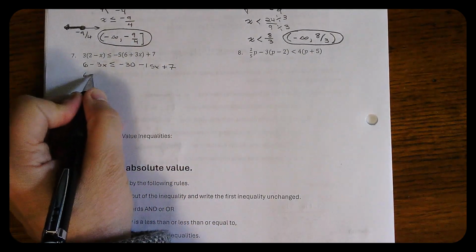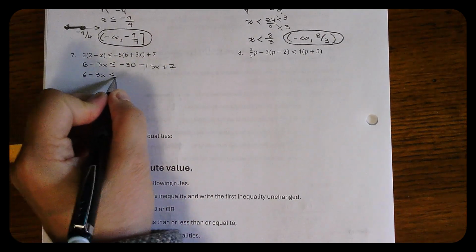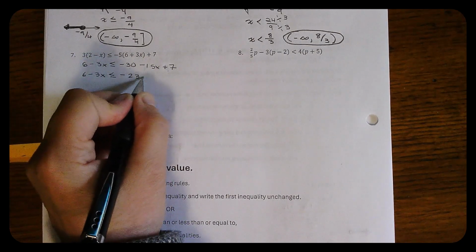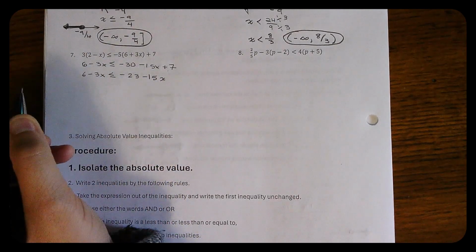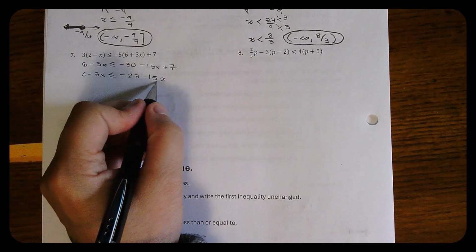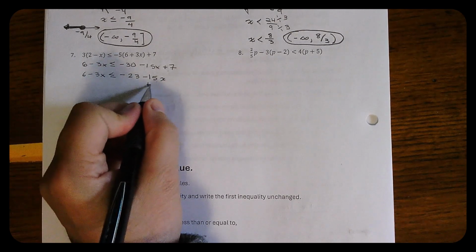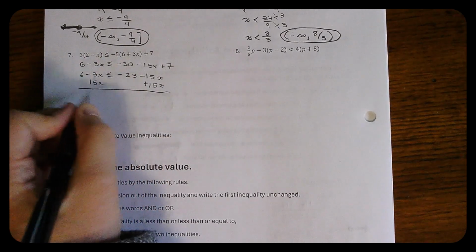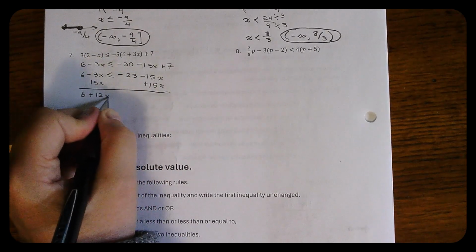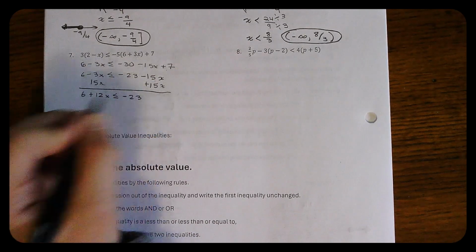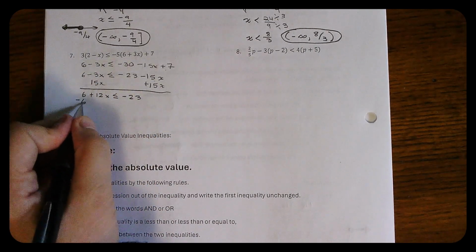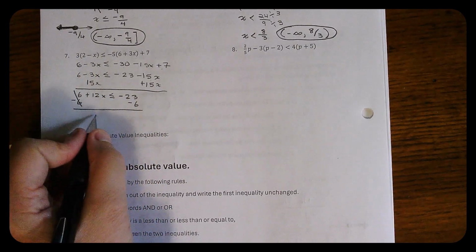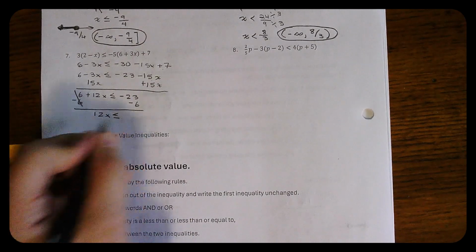So we have 6 minus 3x is less than or equal to negative 30 plus 7 is negative 23 minus 15x. Okay, I'm going to move this minus 15x over to this minus 3x by adding 15x to both sides. So that's 6 plus 12x is less than or equal to negative 23. I'm going to subtract 6. Do you change the sign? No, you do not. You don't change the sign when you're subtracting.